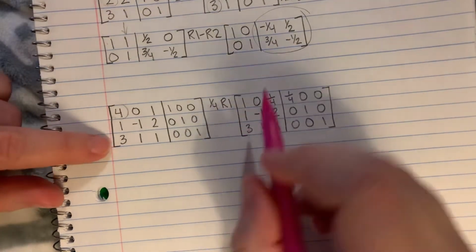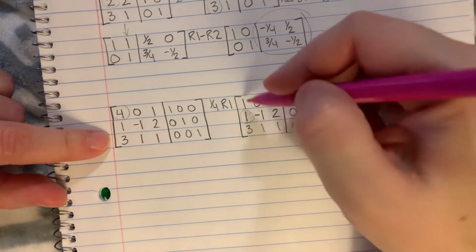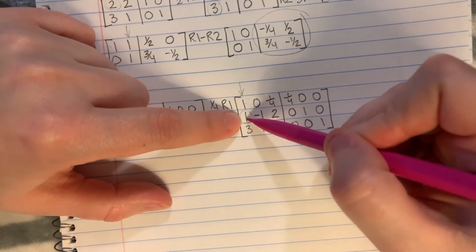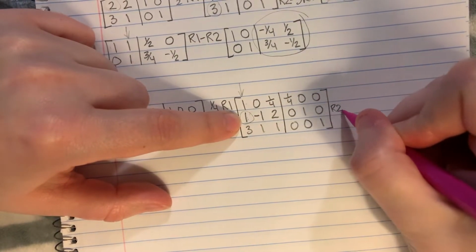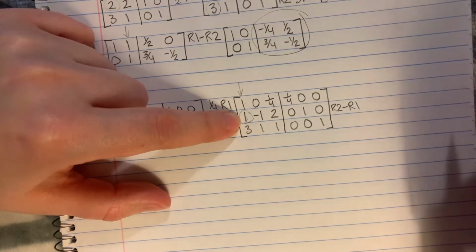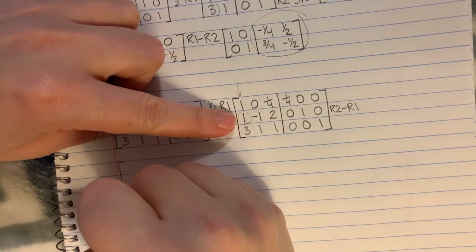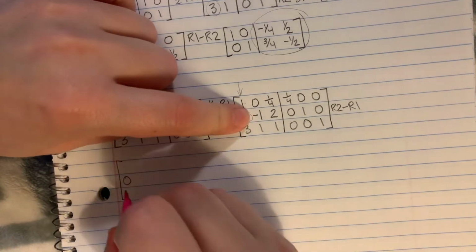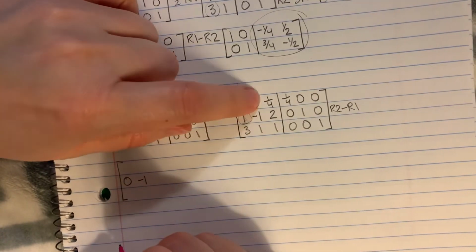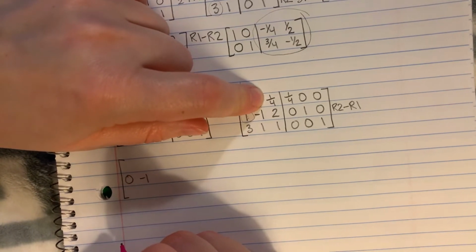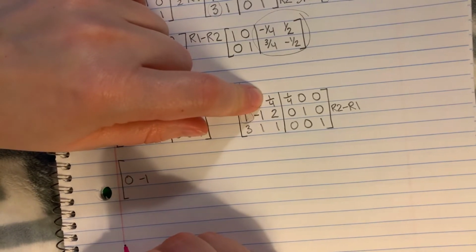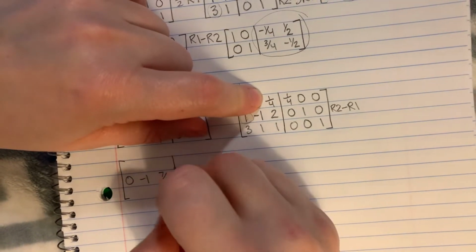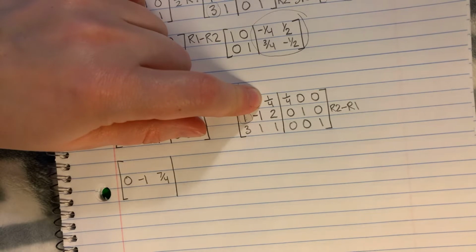Okay, this one, if I want this to be a 0, so remember I'm still working with this column, I can just subtract these two. So row 2, subtract away row 1. Okay, so 1 minus 1 would be 0. Negative 1 minus 0 is negative 1. 2 minus a fourth would give me 1 3/4, or I could write that as 7/4. Again, use a calculator if you need to, so you don't mess that up.